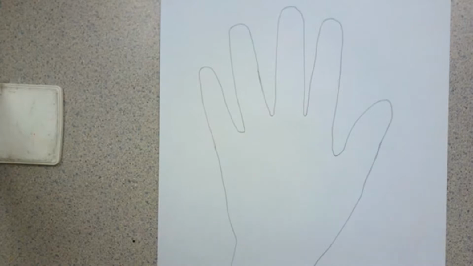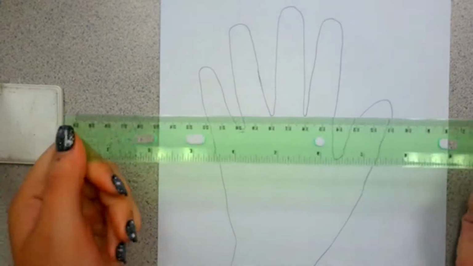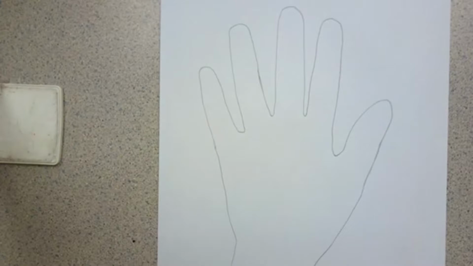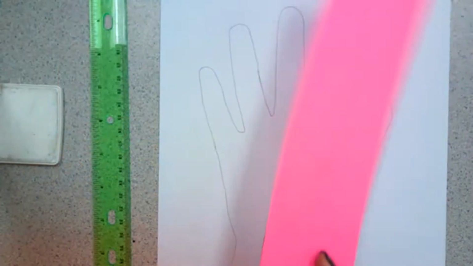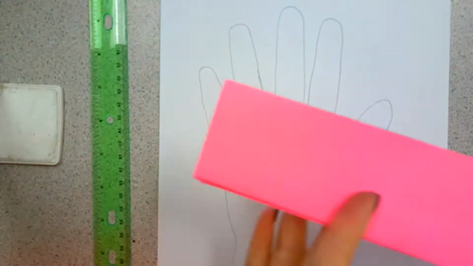Good. So the next step, if you have a ruler, you're going to want to get your ruler. If you don't have a ruler, that's okay. We're going to make our own. So in the materials, I asked you to get 2 sheets of paper. And that's because we're going to turn one of the sheets of paper into a ruler. So it's going to look something like this. It's just going to be this like long piece of paper. I'm going to show you how to make that ruler.